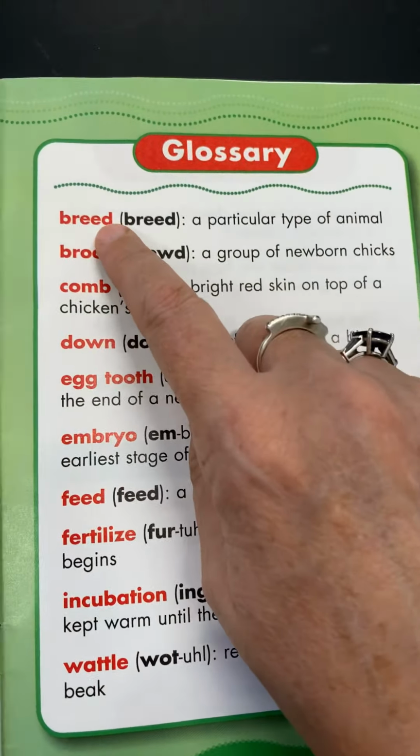An embryo is what we call an animal when it's in the first stages of development inside the egg. Feed, which is a mixture of grains that chicks eat. Fertilize is when reproduction begins and an egg is fertilized and then it can become a baby chick. Incubation, which is when the eggs are kept warm for a certain number of days until they're ready to hatch. For chickens, it's 21 days usually.